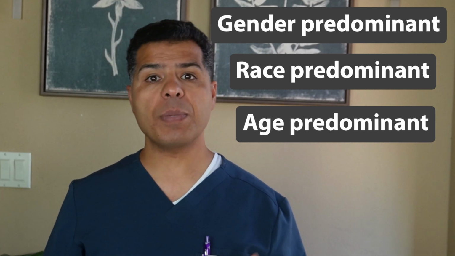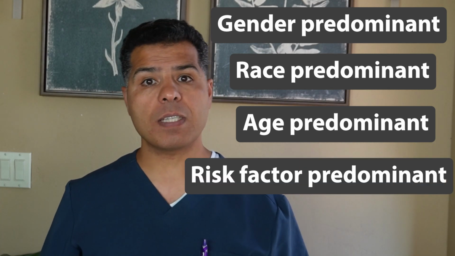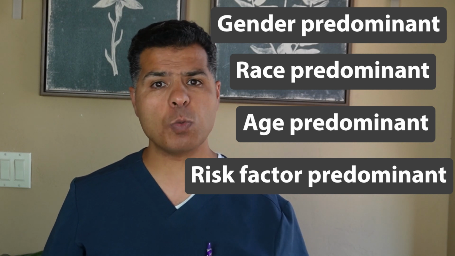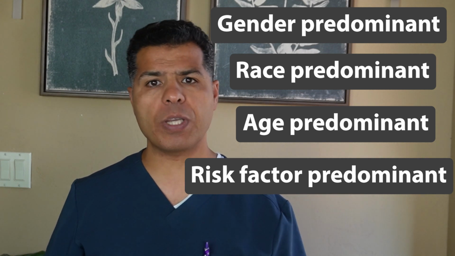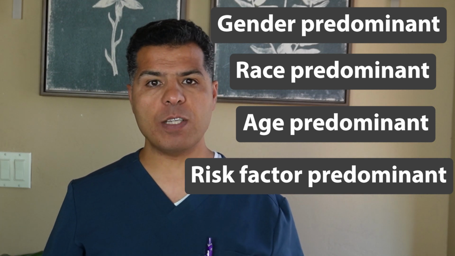Also, a clinical problem can be risk factor predominant. For instance, a question about peripheral arterial disease will always have a patient with a strong smoking history. So you see here the value of the intro.